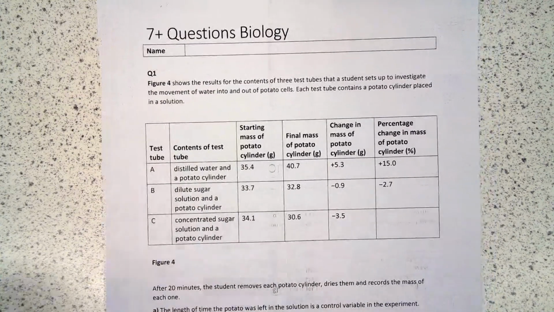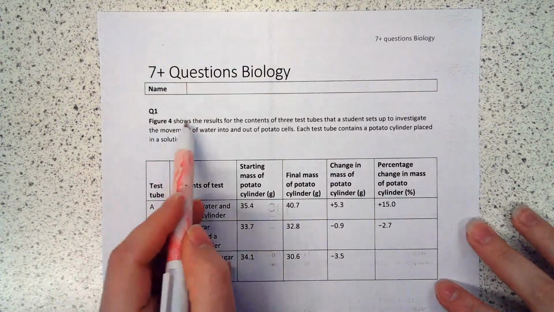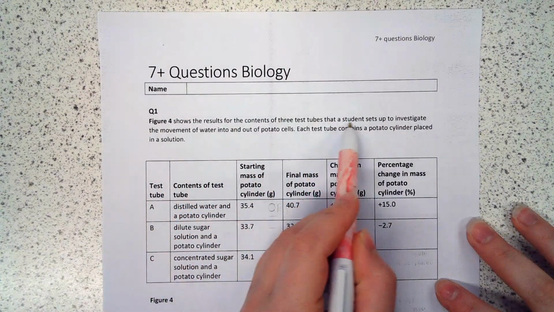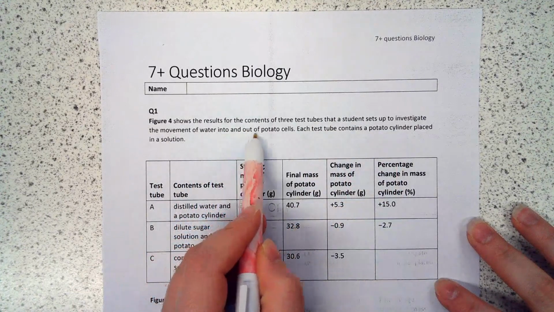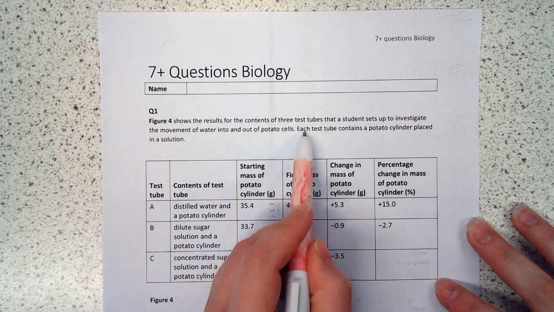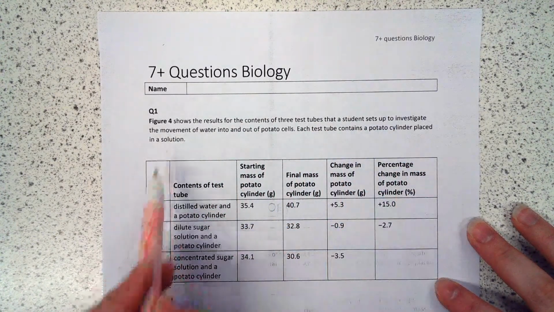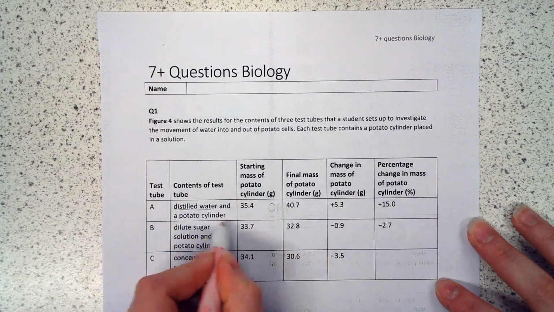Okay, this is a grade 7 or above question on osmosis. Figure 4 shows the results of the contents of 3 test tubes that a student sets up to investigate the movement of water into and out of potato cells. Each test tube contains a potato cylinder placed in a solution. Test tube A was placed in distilled water.